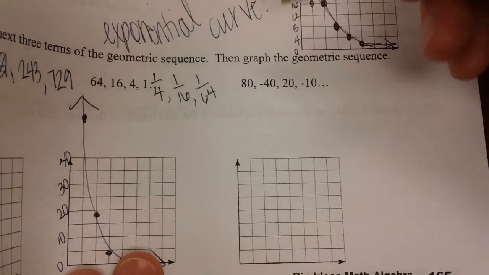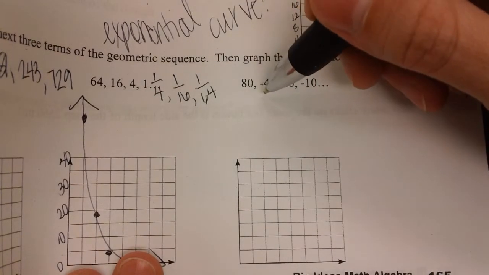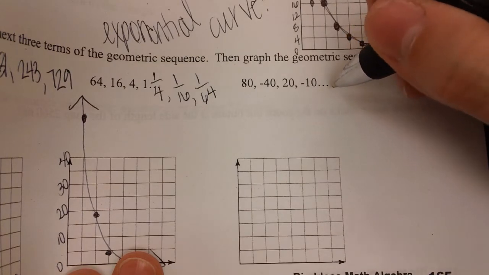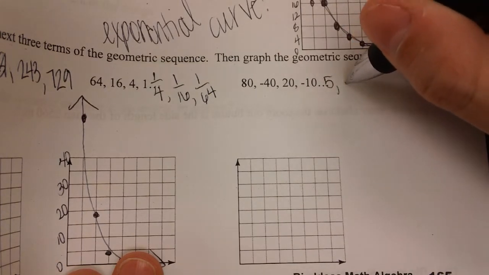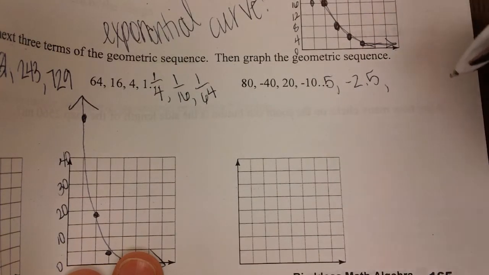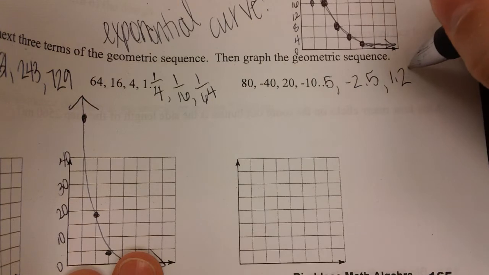And on the last one, divide by -2, which would leave us with 5, -2.5, and 1.25.